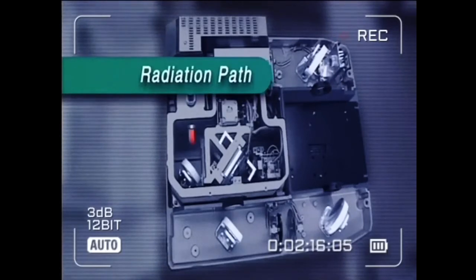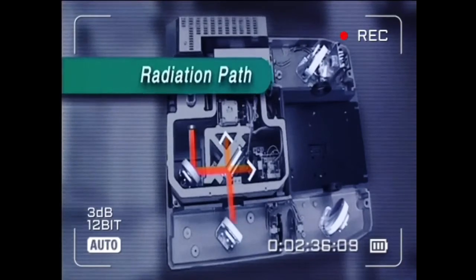Modern instruments such as this one use a device called an interferometer, consisting of a beam splitter here and a pair of mirrors at right angles to one another. This produces what is called an interferogram from the source radiation. The interferogram holds information about the intensity of infrared radiation of all frequencies simultaneously.